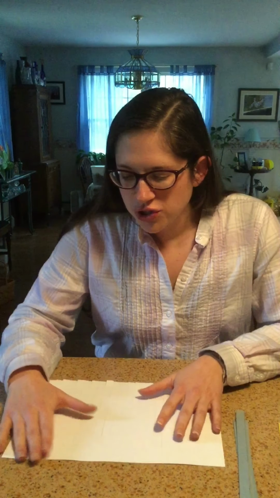So what I would like you to do is we are going to be doing a weaving sample, and what I want you to do is try to do both of those weaving techniques, over one, under one, and over two, under two, in your same sample.